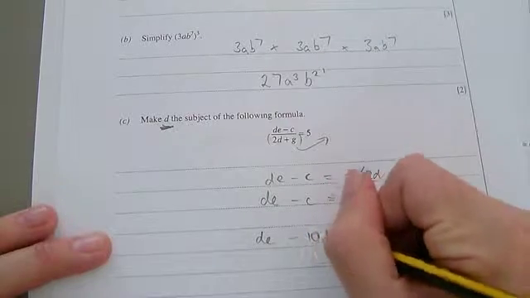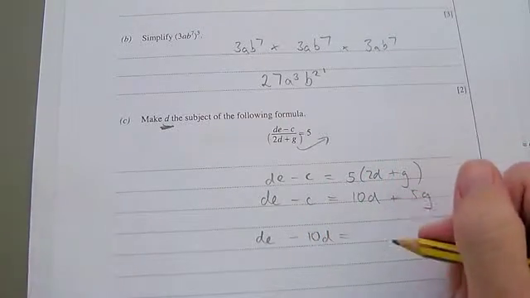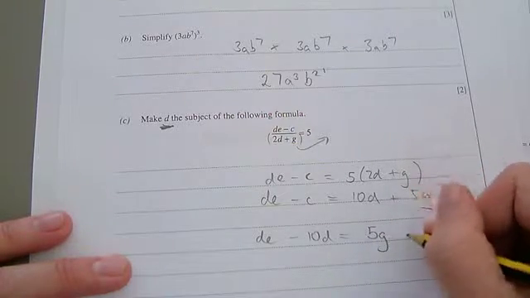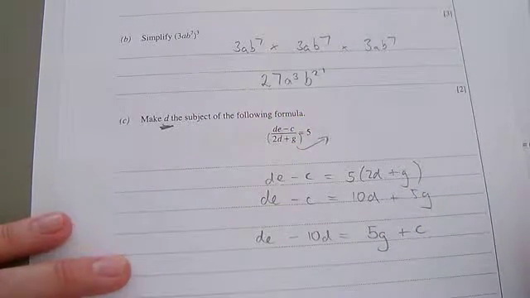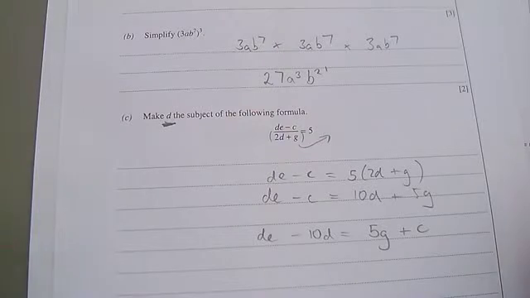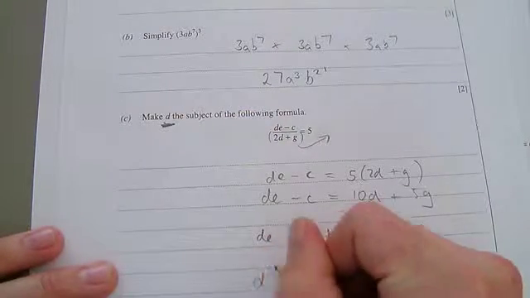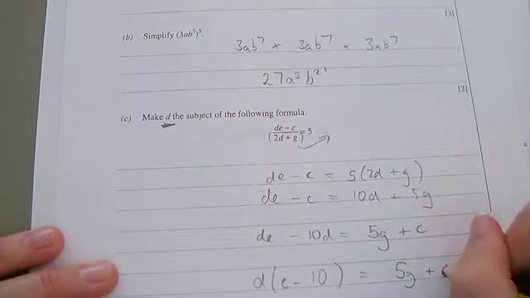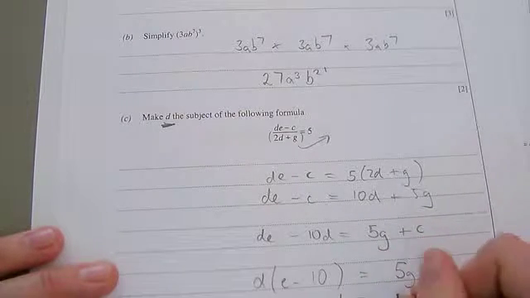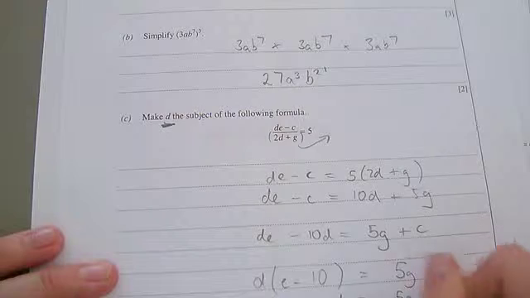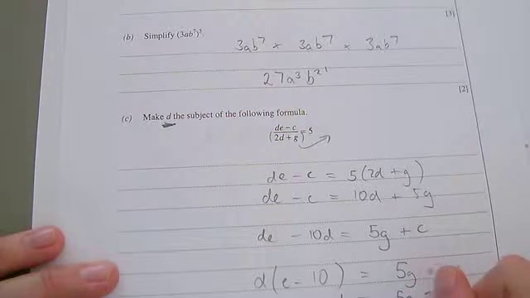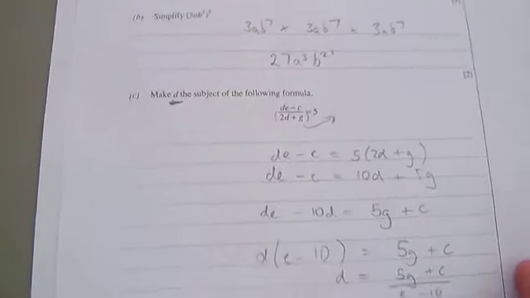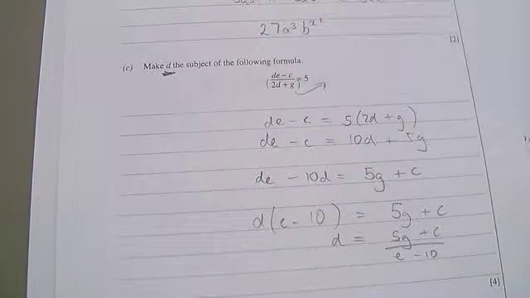Very good. It doesn't actually matter which side you get them on, as long as you're being consistent with your signs. So I'm going to get 5G, which is the positive 5G from there, and I'm going to get a plus C. Then Maddie's already alluded to what we do next. Factorise D. Minus 10, good, equals 5G plus C. Excellent. And then the final bit, take it down. Good. All good? Happy days?